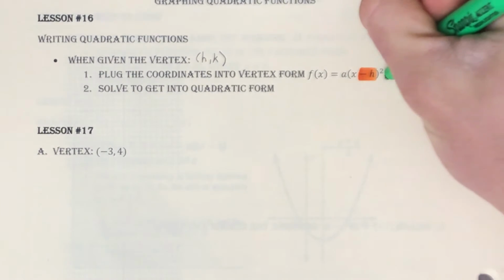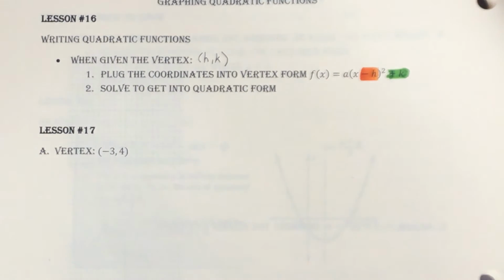It works exactly as it should, so don't forget about that. Whereas the h, again, starts with that subtraction, and it could potentially flip. Right? Once we've done that, then we're simply going to solve it to get it into quadratic form. So we're going to simplify it down.